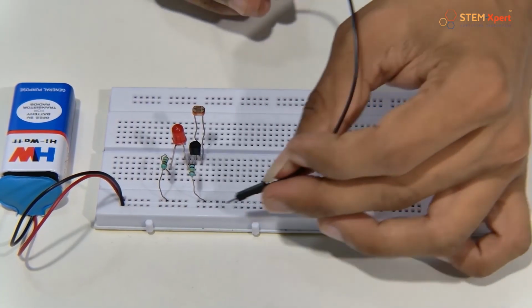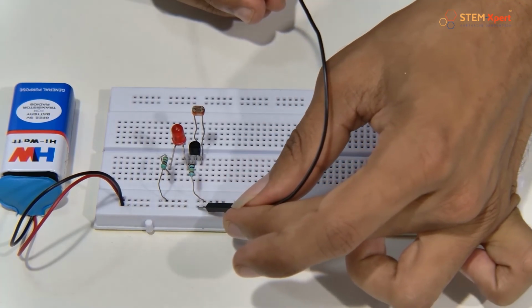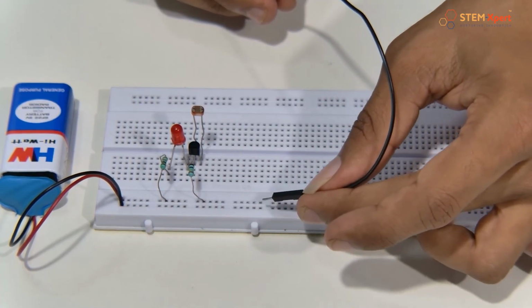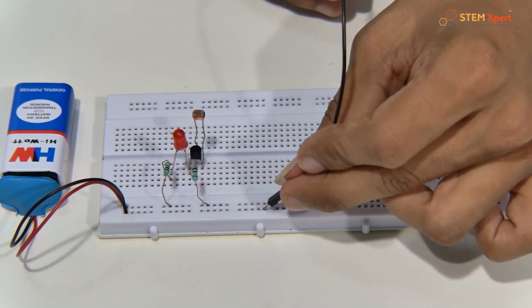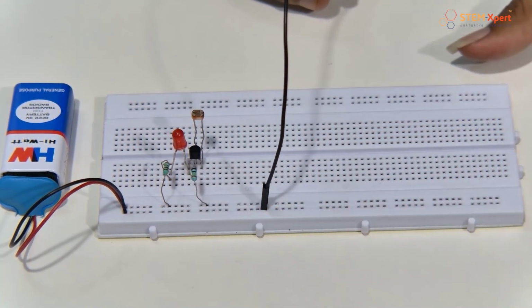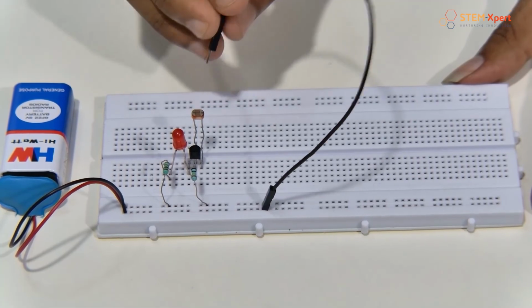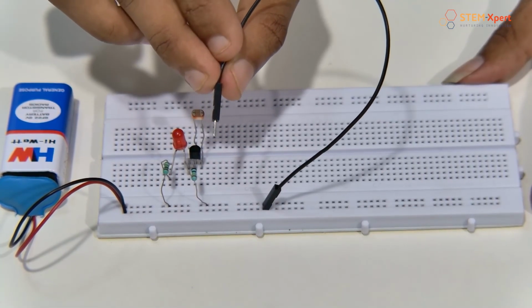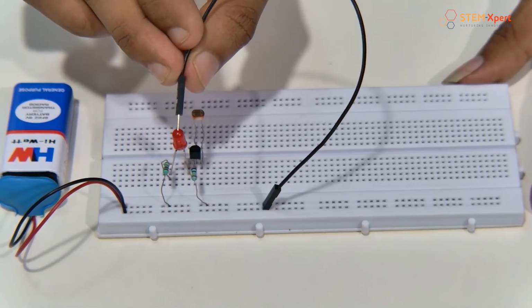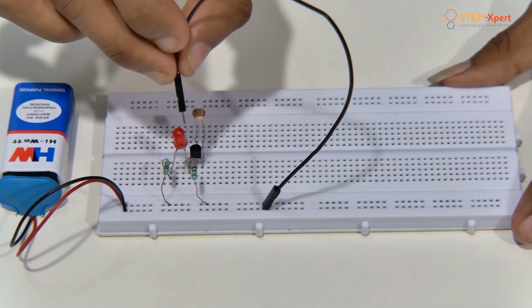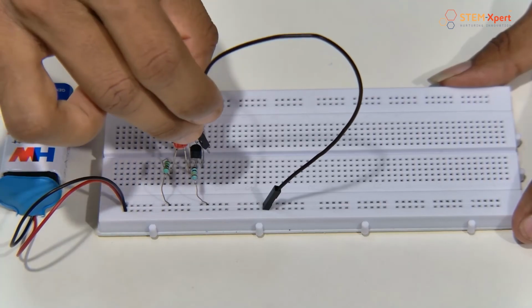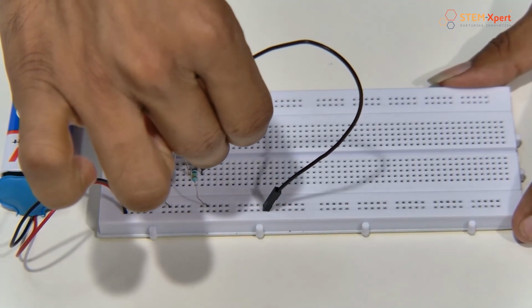As you can see, each and every point in this rail will act as negative, because that is the basic structure of our breadboard. I am going to take a negative from the breadboard point, and here is a negative right now. We know that this other terminal will act as negative, and I am going to connect the negative terminal to the emitter terminal of our transistor like this.